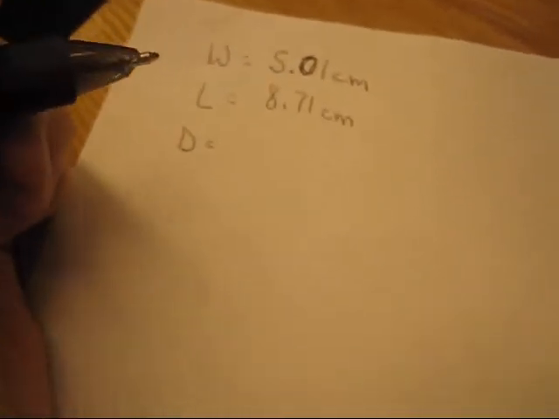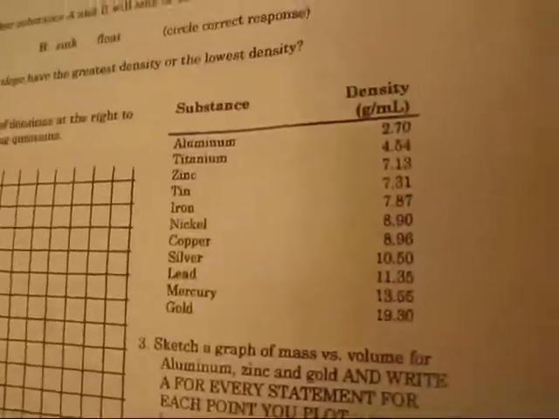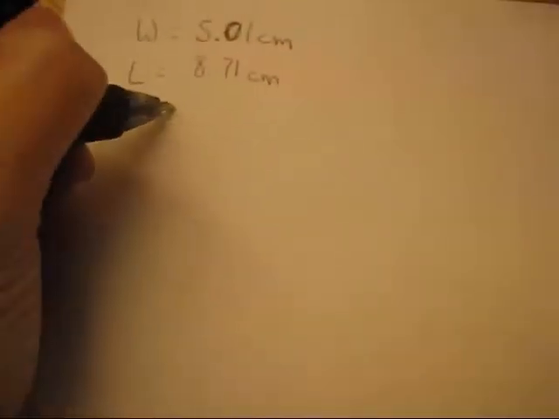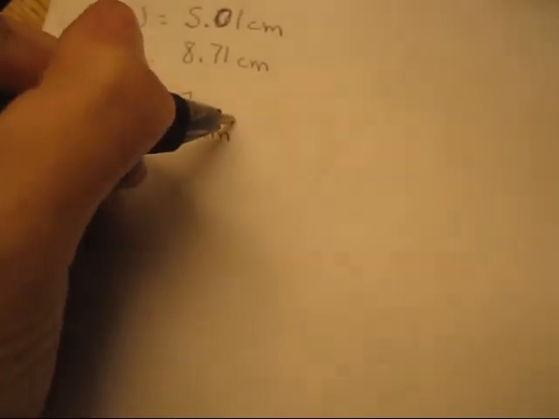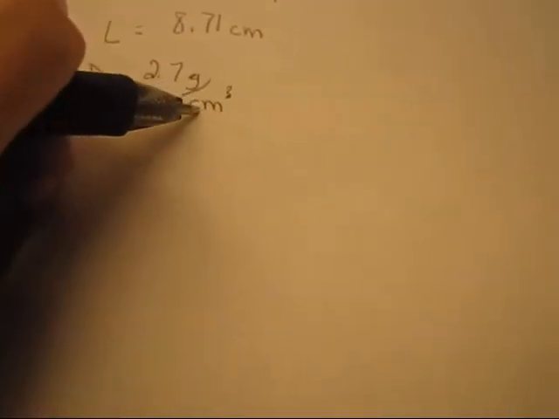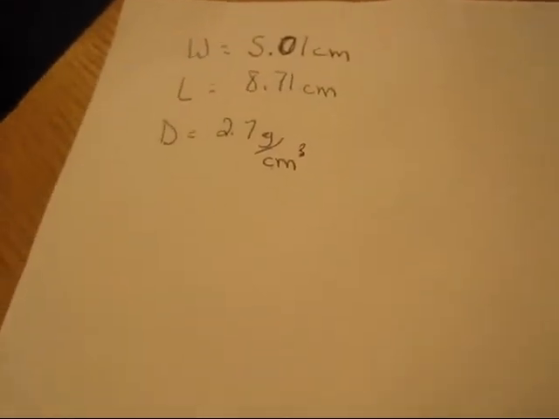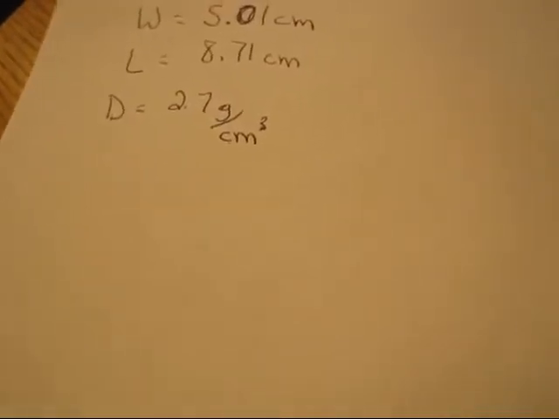And we do know the density. If you look at the worksheet that we have been using all along, we can see that the density of aluminum is 2.7 grams per centimeter cubed. So for every 1 centimeter cubed, we have 2.7 grams. And with this information, we can actually solve for the thickness. I'm not going to do all of it for you, but I'm going to talk you through some of it.